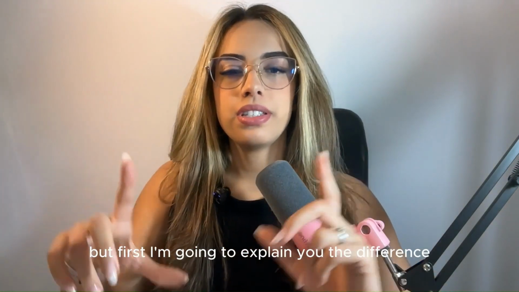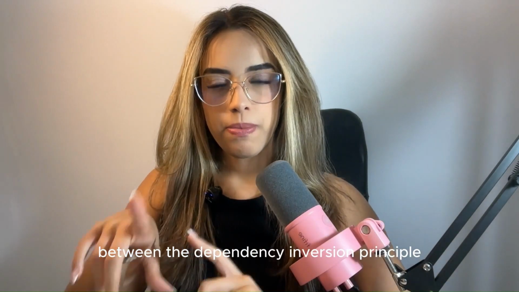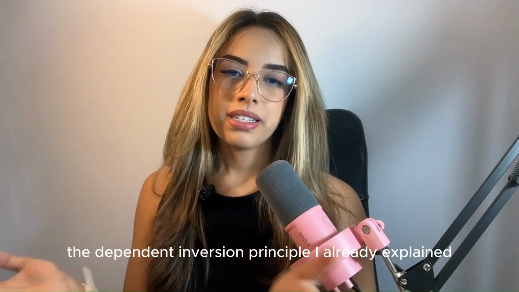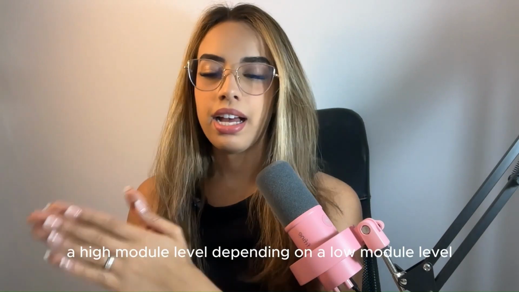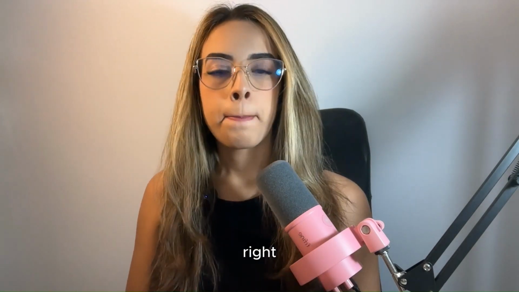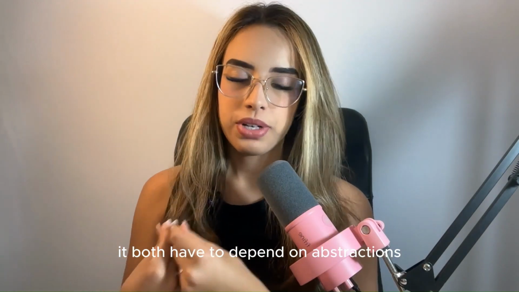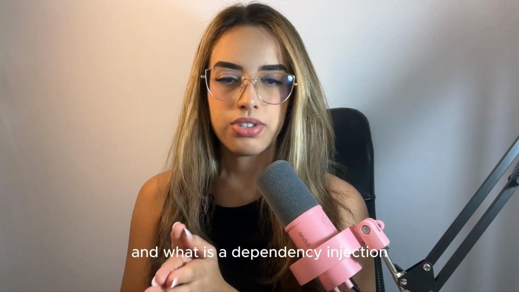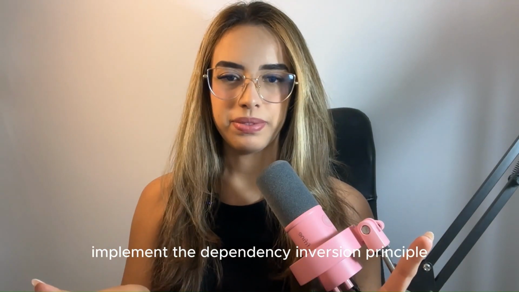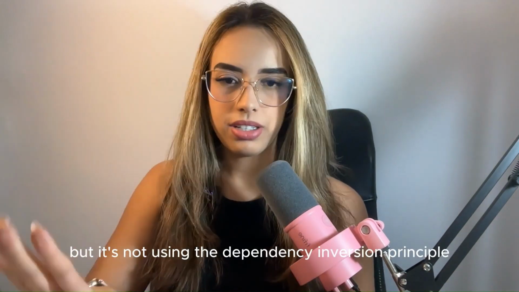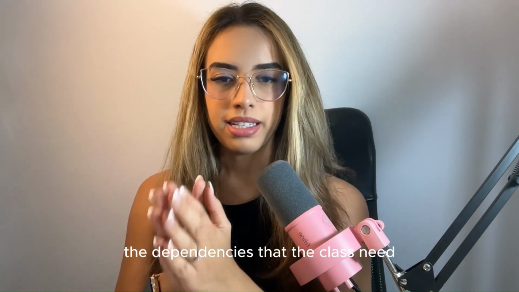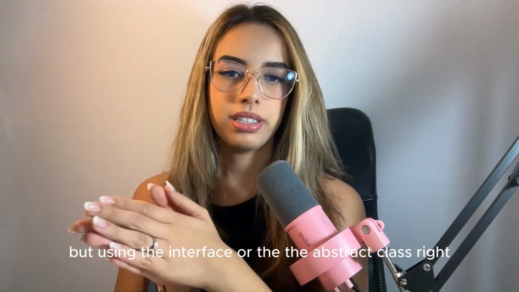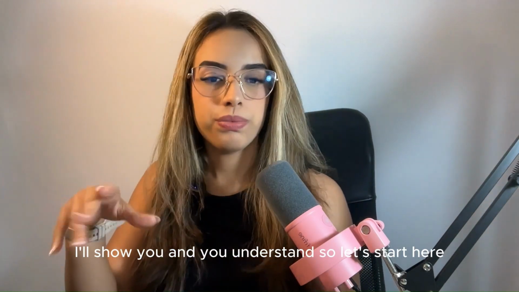But first, I'm going to explain the difference between the dependency inversion principle and dependency injection. The dependency inversion principle, I already explained. It's a principle that says that you cannot have a high module level depending on a low module level, and both have to depend on abstractions. And what is dependency injection? Dependency injection is the way we implement the dependency inversion principle. I know it looks difficult, but it's not. We will inject into the class the dependencies that the class needs, but using the interface or the abstract class. I'll show you and you will understand.